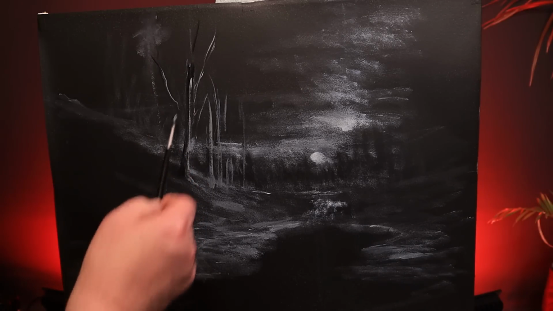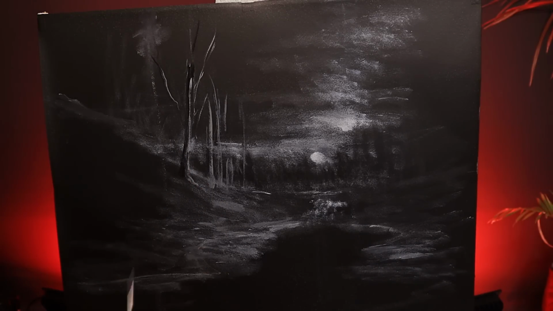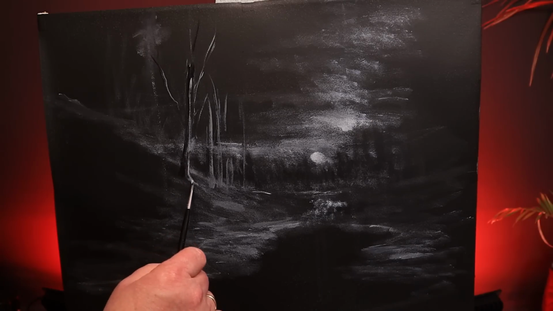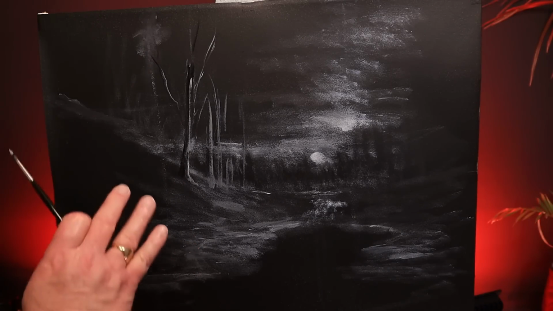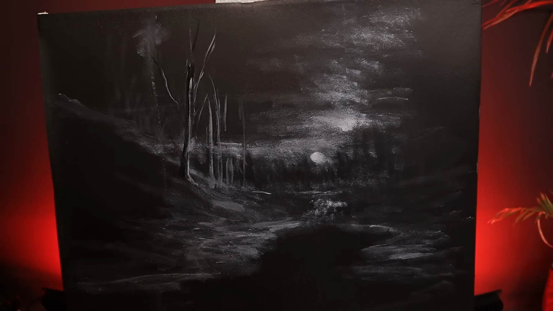Now, this whole process can take quite some time. So rather than you sit here watching me and listening to me natter on, I'm going to do this with a little bit of time lapse and maybe some nice music.